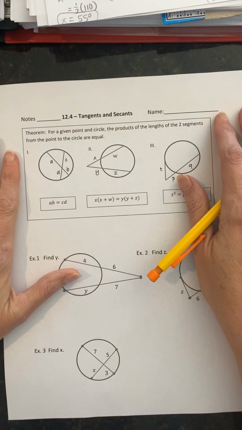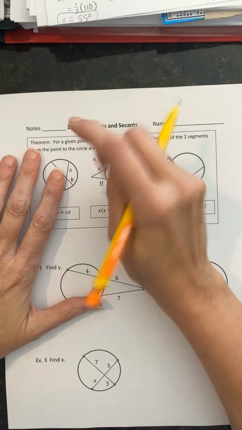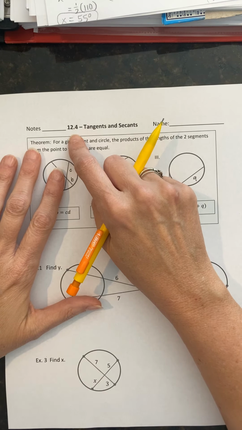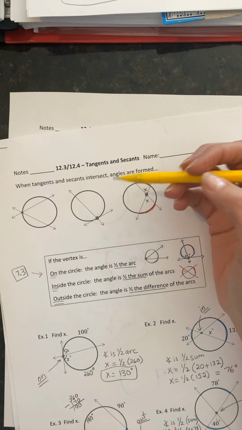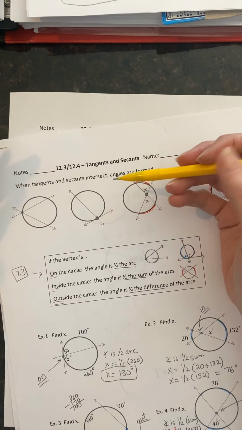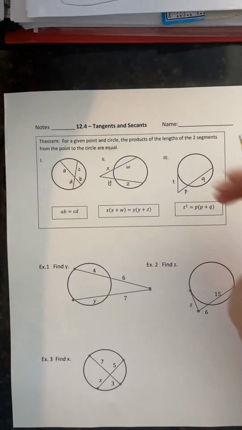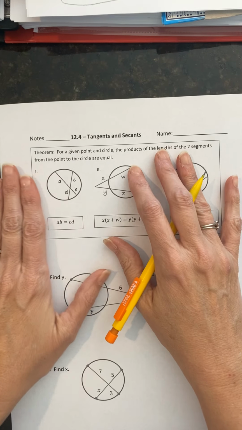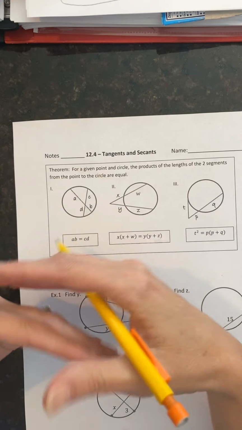All right, so we're talking about lesson 12.4. We did a little bit of 12.4 when we talked about angles that are formed when lines cross. So when the tangents and secants cross, they form angles, and we did this lesson on angle measures. Well, the rest of lesson 12.4 is the segments that are formed when these lines cross.